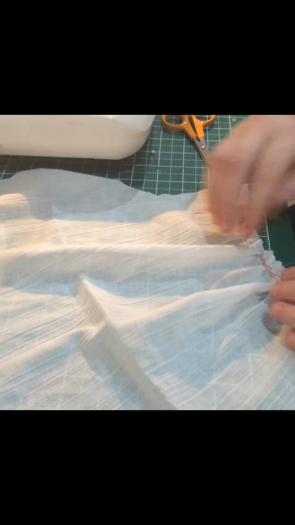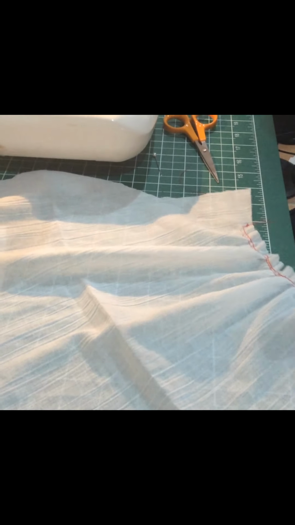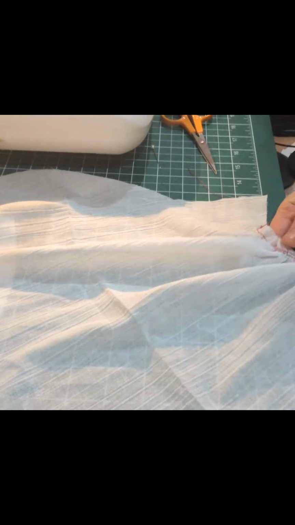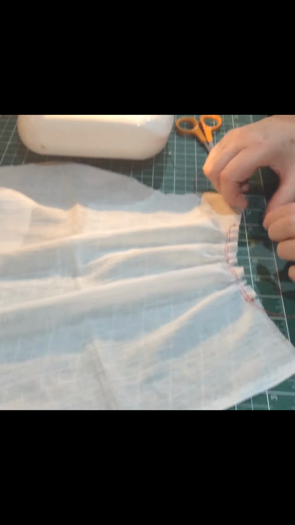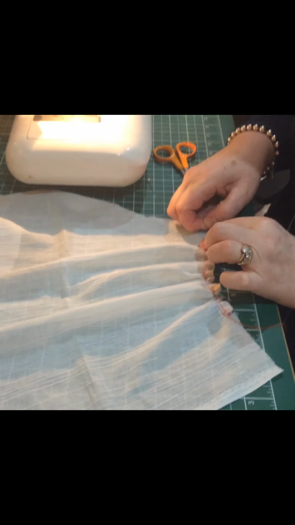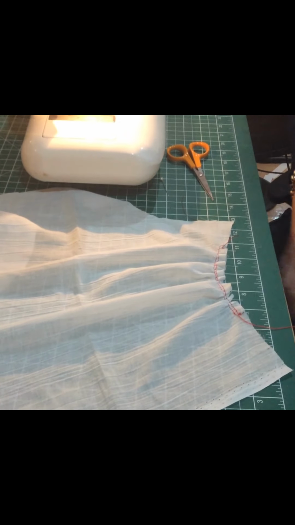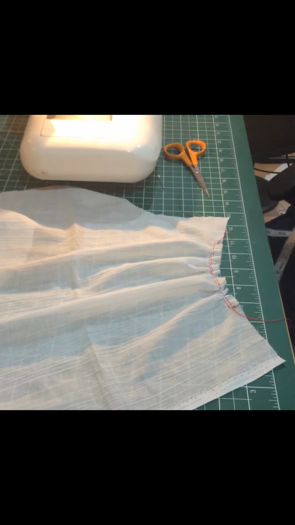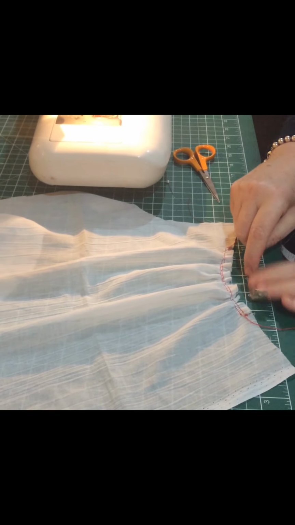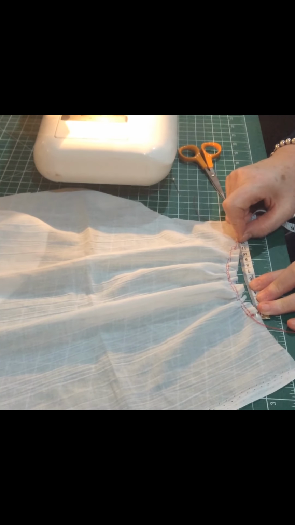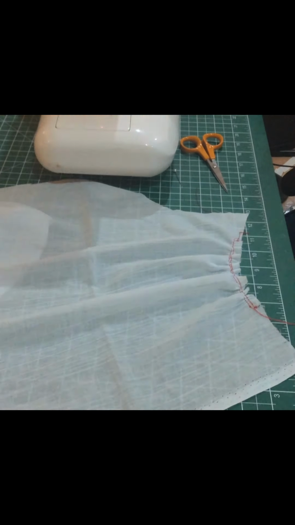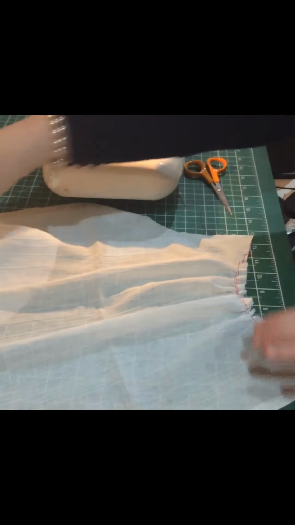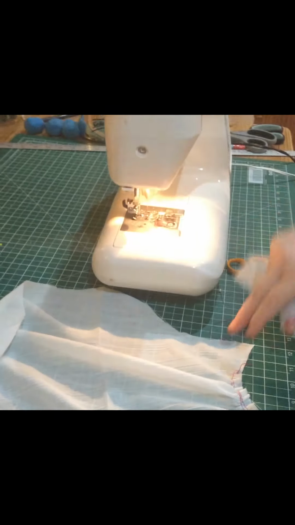But I'm going to make sure my gathers are beautiful and neat and nice and even. I don't want any bunches amongst all this. So between the notches here, yeah, 10 centimetres. So I'm going to change the stitch size back on my machine to a standard stitch size.